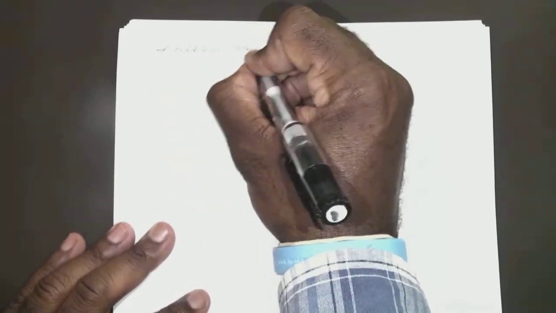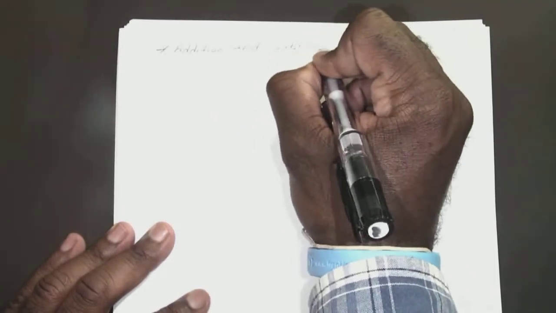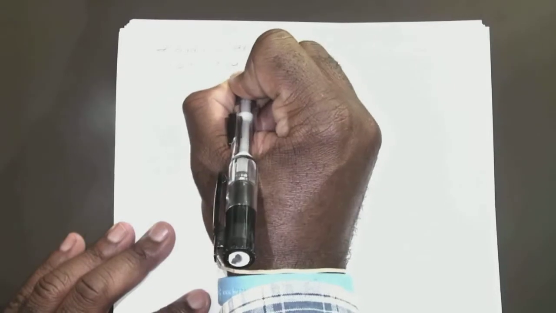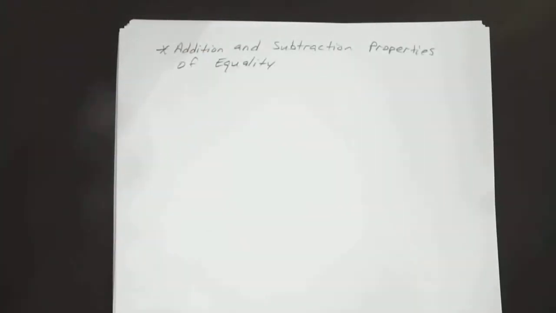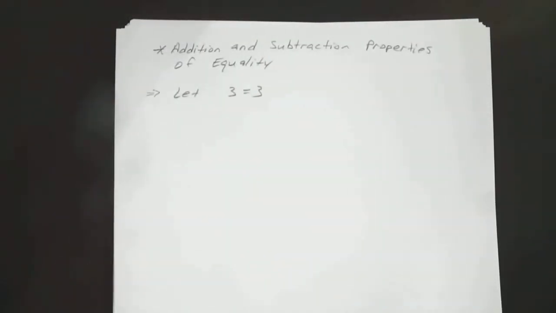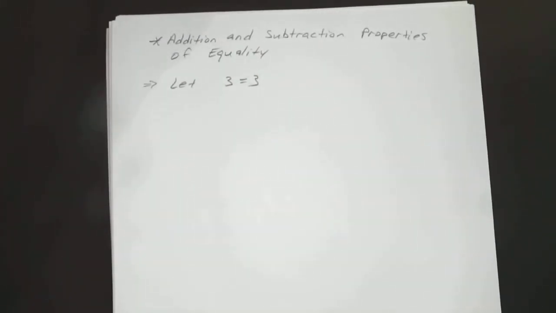Okay, so we're going to go from that to the addition and subtraction property of equality. To give you an idea of the concept behind it, instead of just jumping right to the definition, what if we let 3 equals 3? So we know that's true.